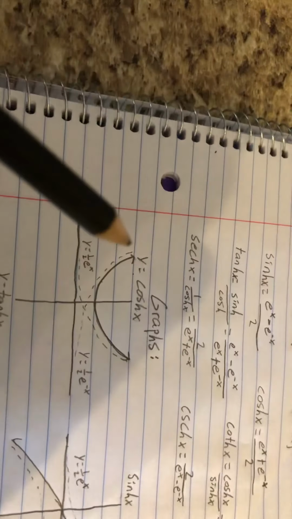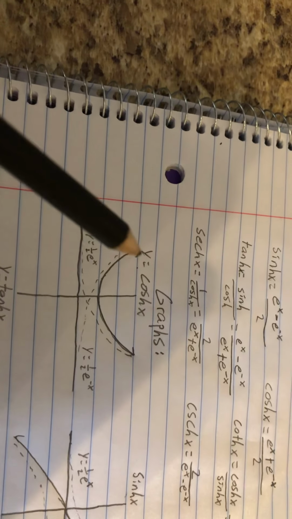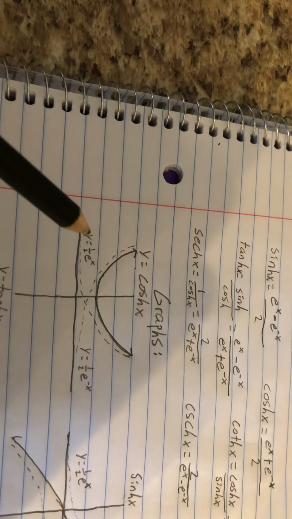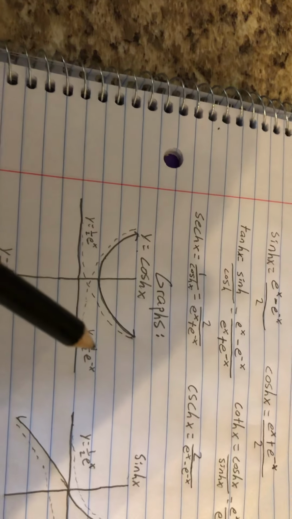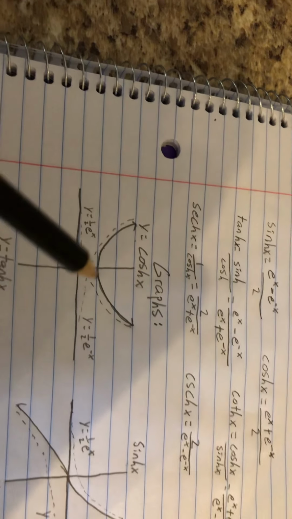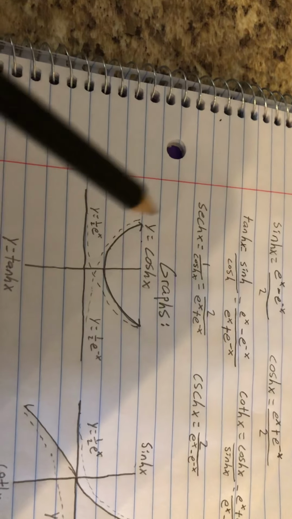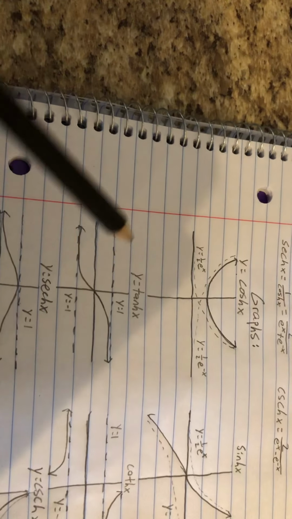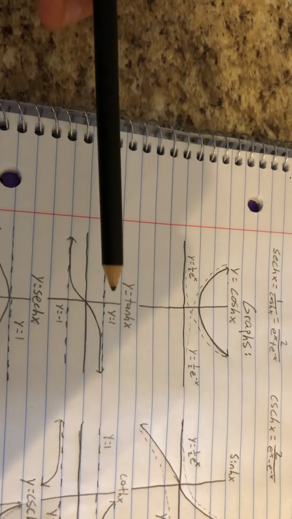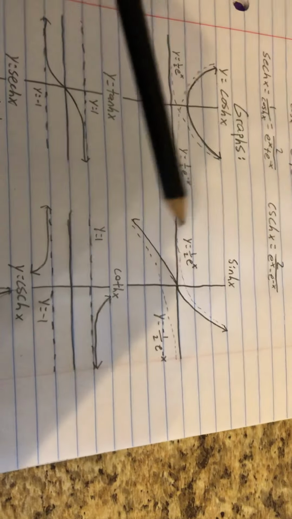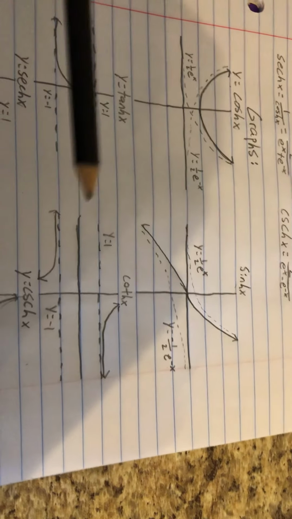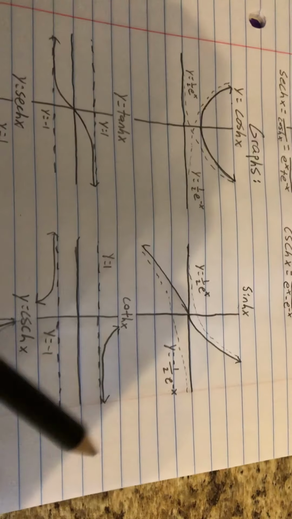For cosh of x, it's bounded by y equals 1/2 e to the x and y equals 1/2 e to the negative x. Basically it just looks like your normal parabola. For tanh of x, it's bounded by y equals 1 and y equals negative 1, as you can see here. For coth of x, it's a similar thing, except it's outside of those boundaries.